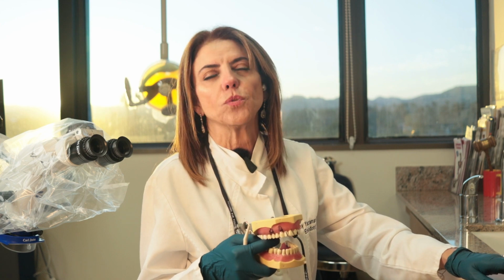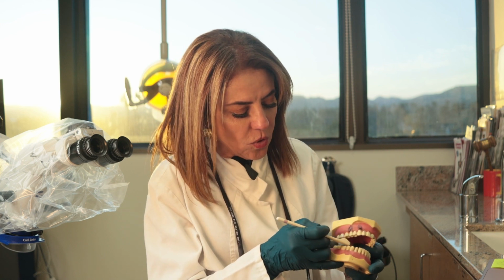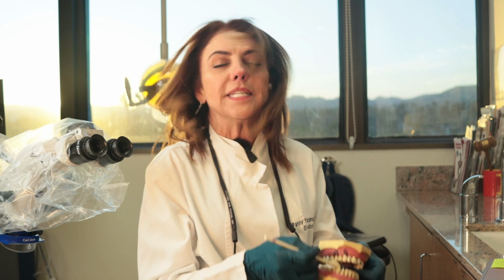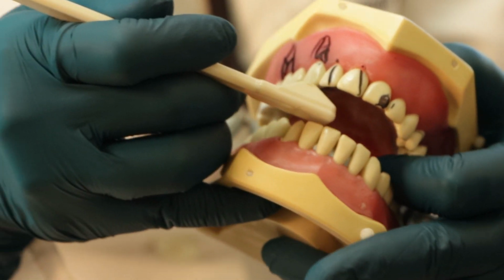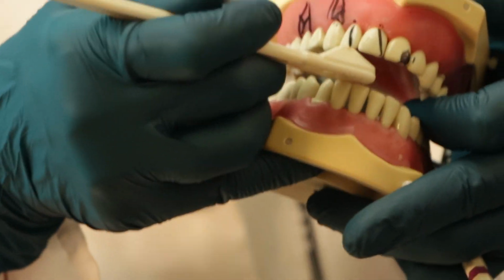And remember, they have to do palpation, they have to do percussion, and another test, which is a bite test. They have to check your bite. If you bite here, the patient jumps. And if you bite right here, the patient jumps. This one, no pain, no pain, no pain.